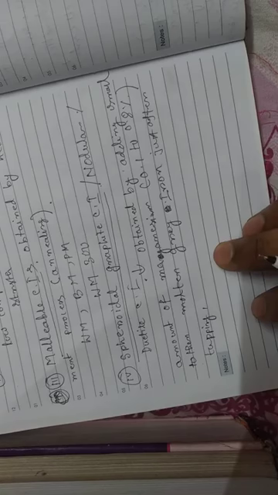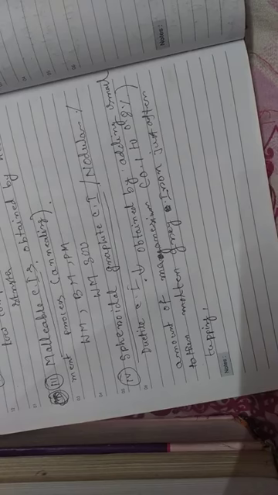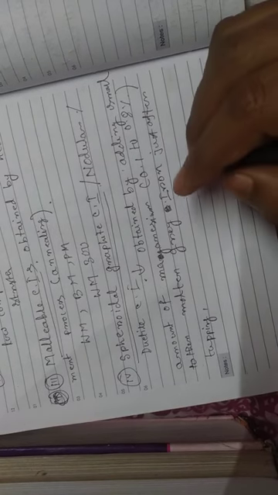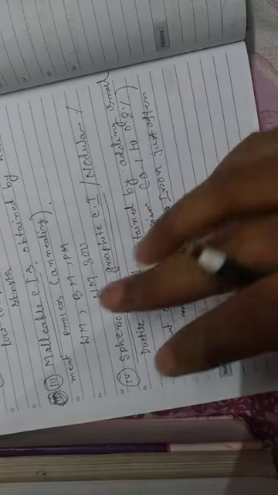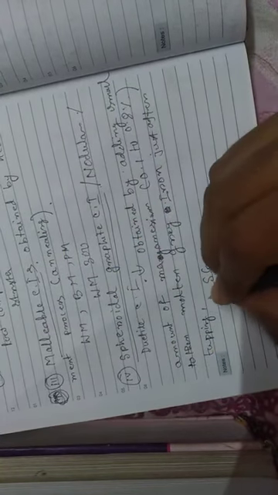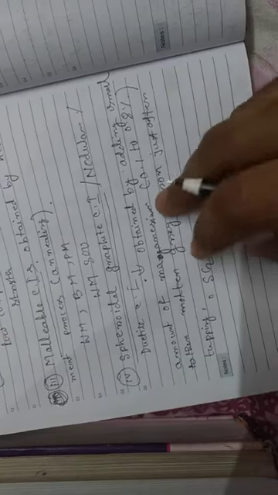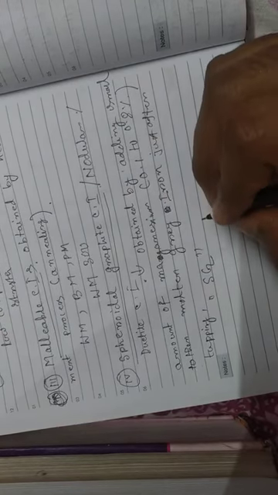Similarly, the designation of nodular cast iron, spheroidal cast iron or ductile cast iron is SG. So FG, SG, and WM, PM, like that. SG suggests spheroidal graphite cast iron.